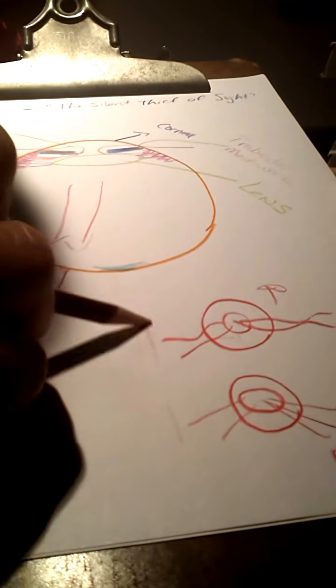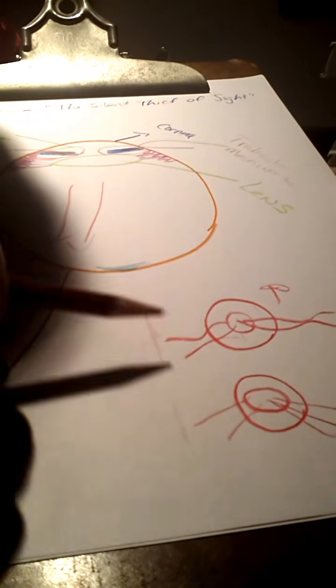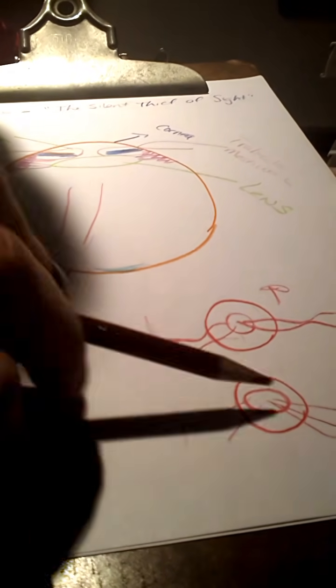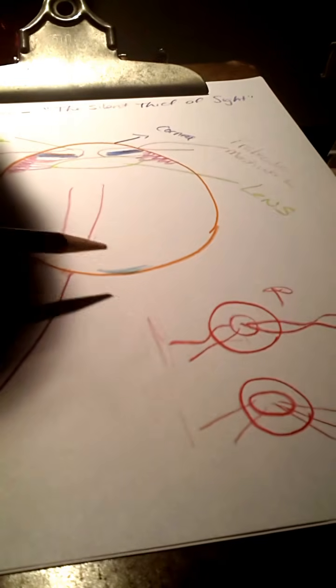First of all, they're probably going to want to take pictures of each nerve. So this is called disc photography. This is the disc. And they also will likely want you to go through a scan of the nerve.